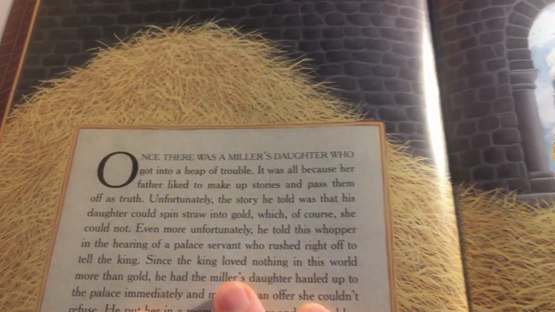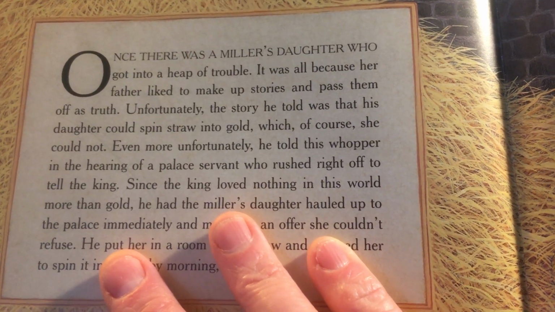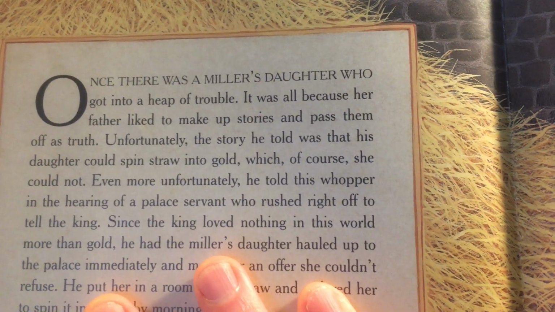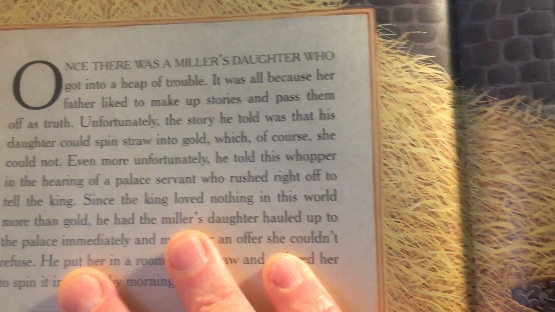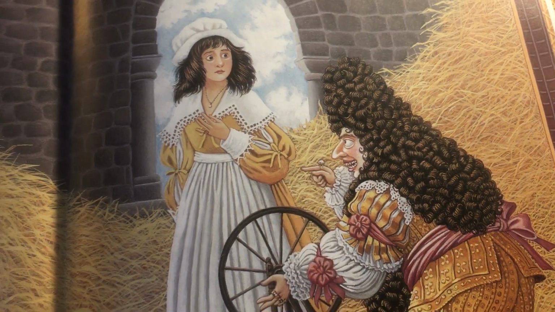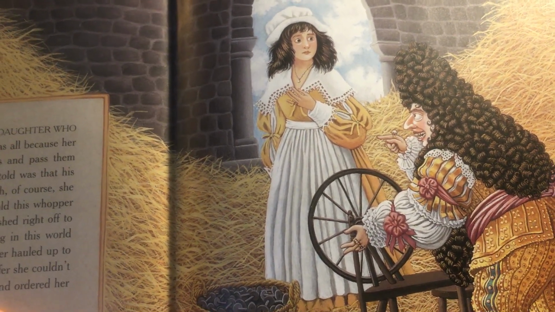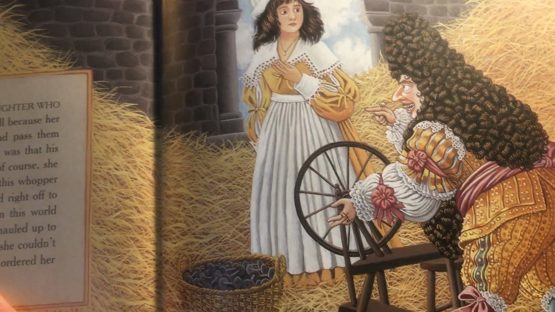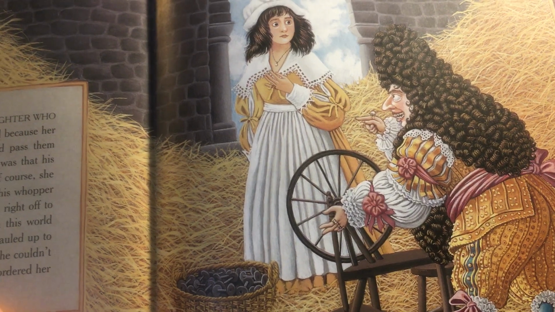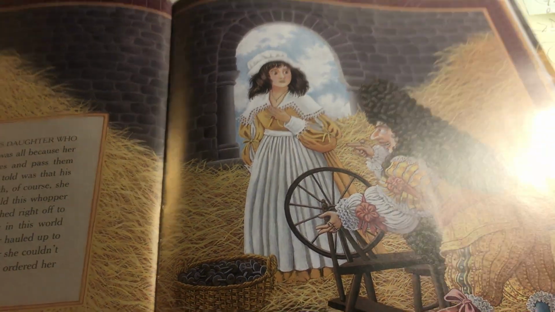Once there was a miller's daughter who got into a heap of trouble. It was all because her father liked to make up stories and pass them off as truth. Unfortunately, the story that he told was that his daughter could spin straw into gold, which, of course, she could not. Even more unfortunately, he told this whopper in the hearing of a palace servant who rushed right off to tell the king. Since the king loved nothing in this world more than gold, he had the miller's daughter hauled up to the palace immediately and made her an offer she couldn't refuse. He put her in a room full of straw and ordered her to spin it into gold by morning or die.